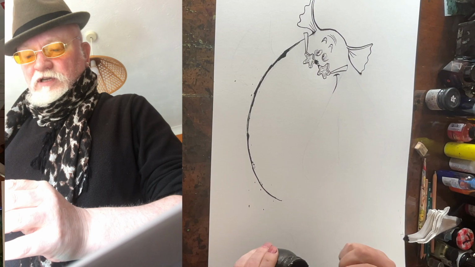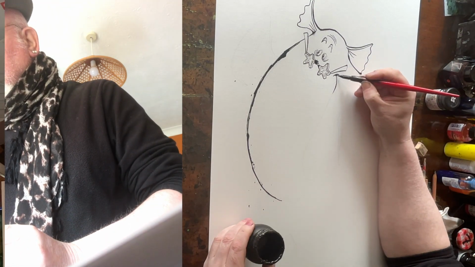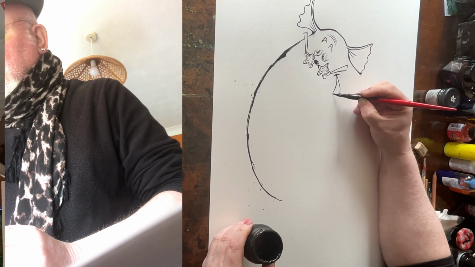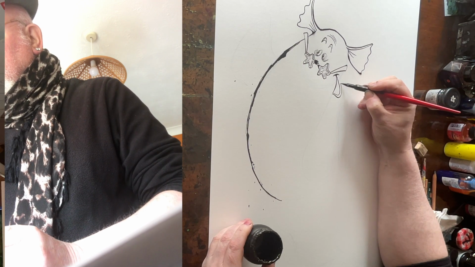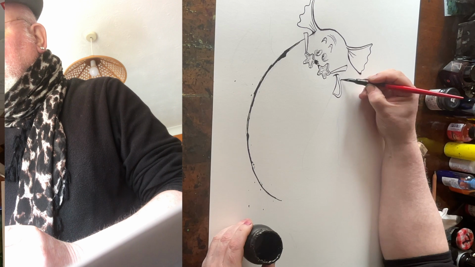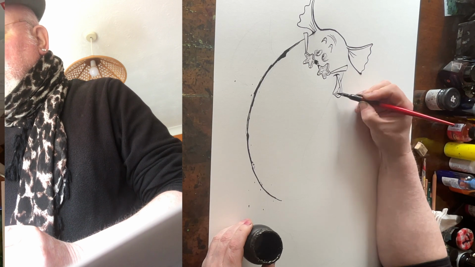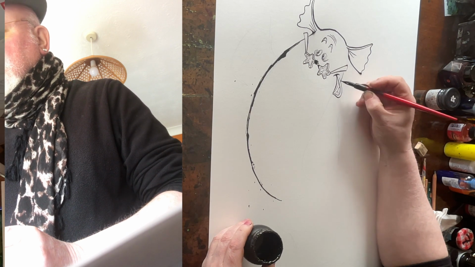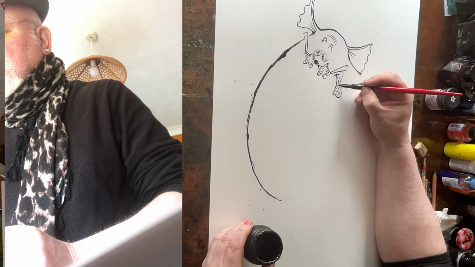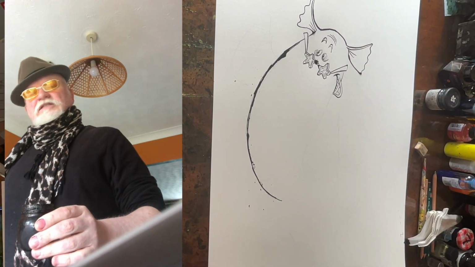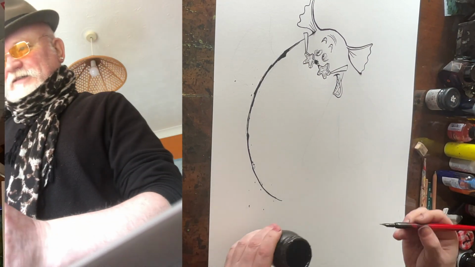In fact, we could probably even give him a little open mouth, couldn't we? Which is just like another little dome. So there's nothing to worry about. Fantastic. Give him a little tongue, and give him some little teeth. And these are the little details we were talking about, about adding little details to your drawing. Anything to make you feel happier. Well, that's looking nice.